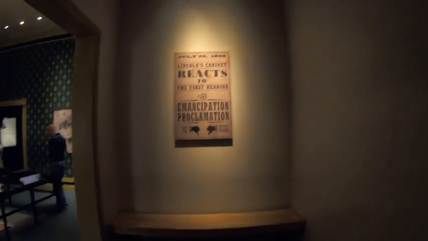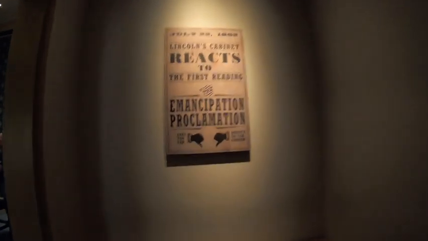I don't know how much you guys can see of this, but this is the White House kitchen. I'm pretty sure it's very different now. But this was the kitchen at the White House. Now we're going to the reaction after the Emancipation Proclamation.